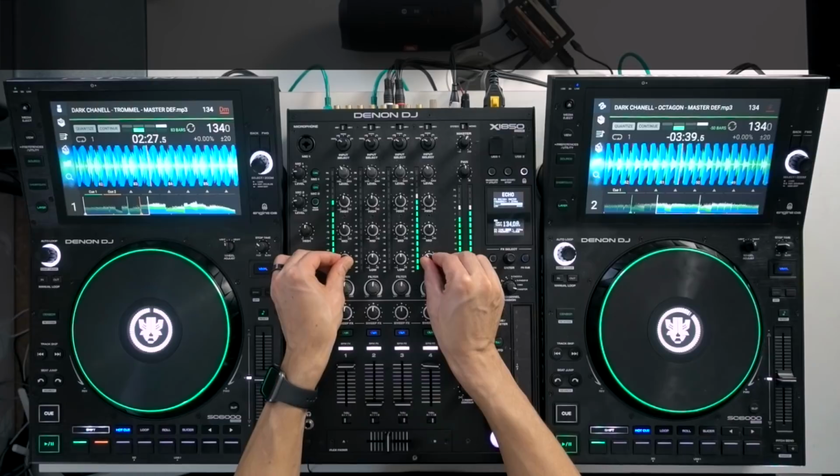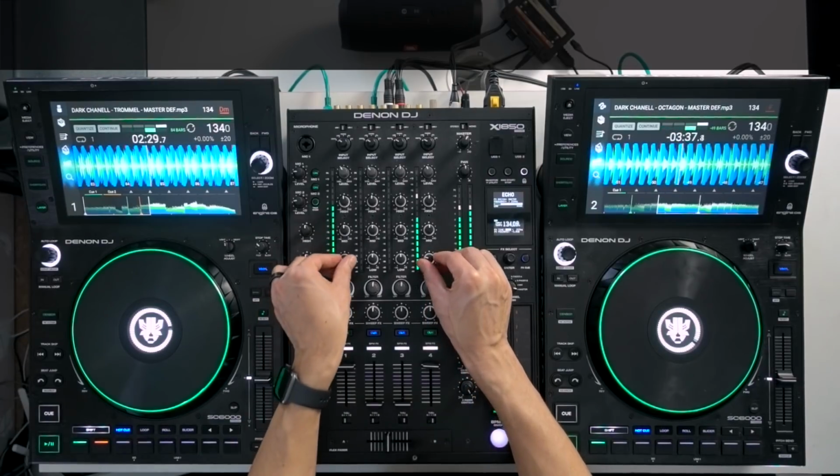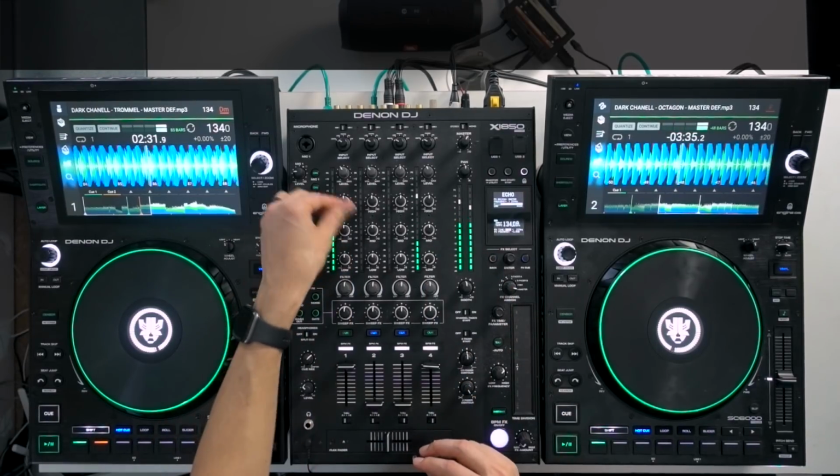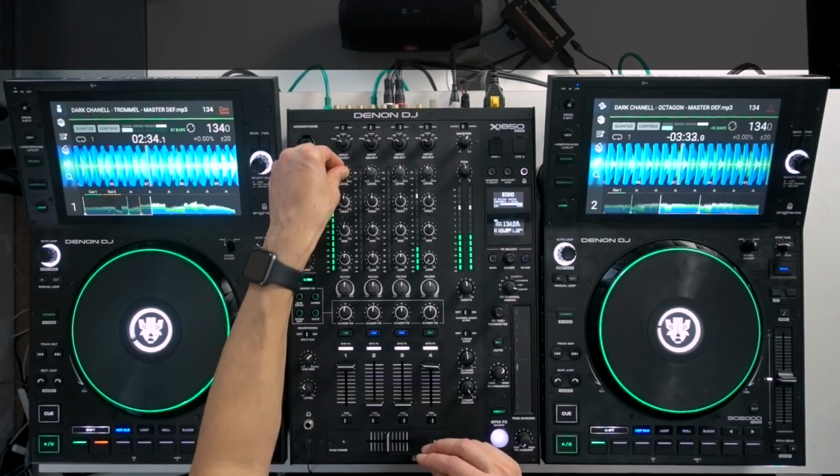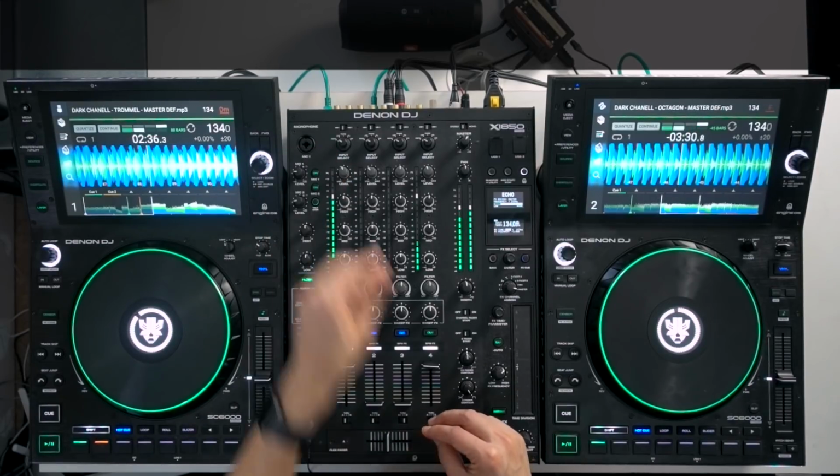Already hear the bass clashing with each other a little bit, but here I'm gonna flip the bass EQs. Maybe a little bit more gain for some volume here.